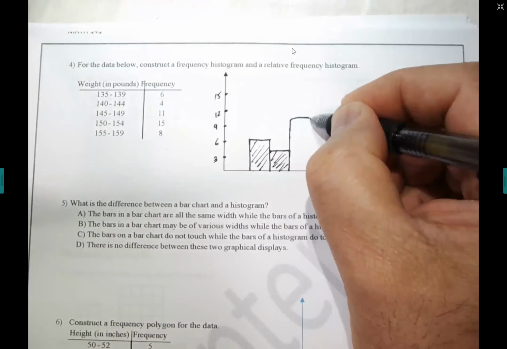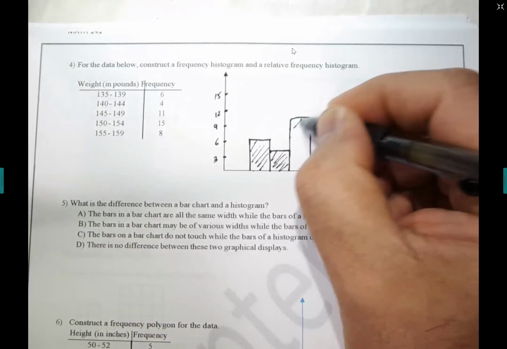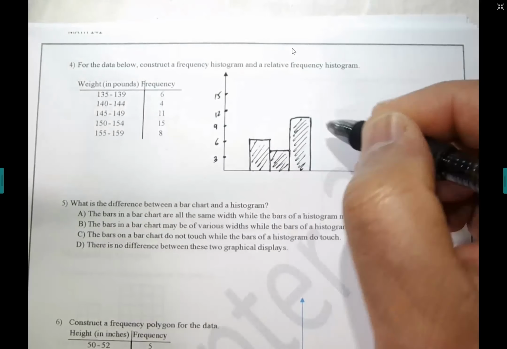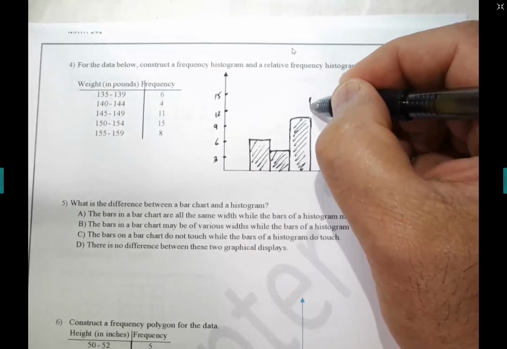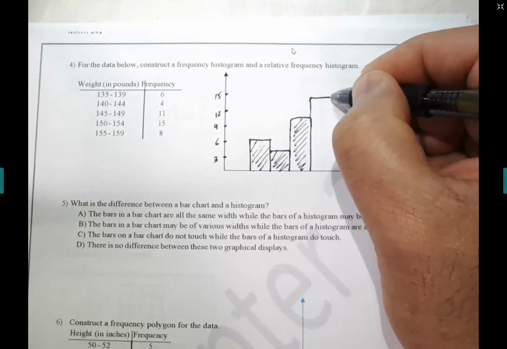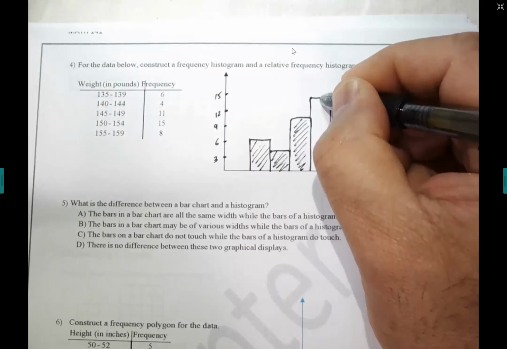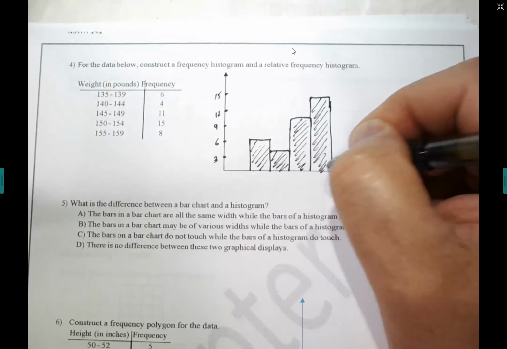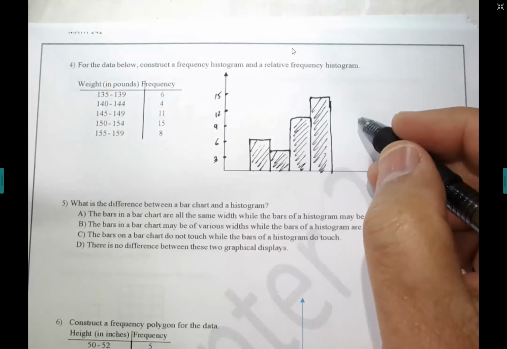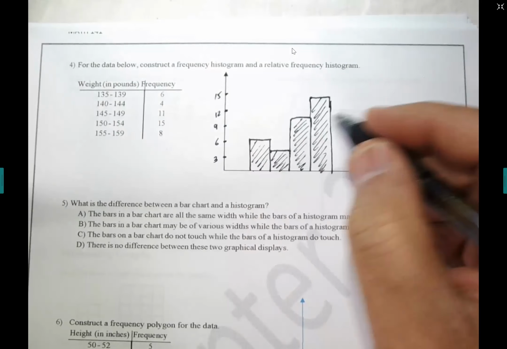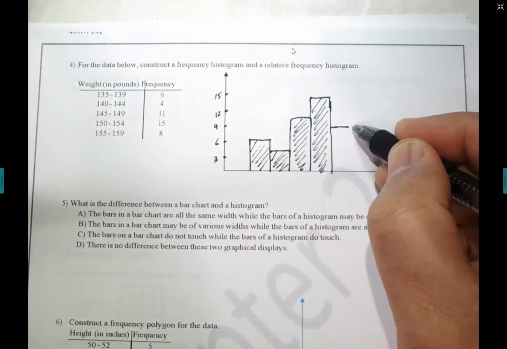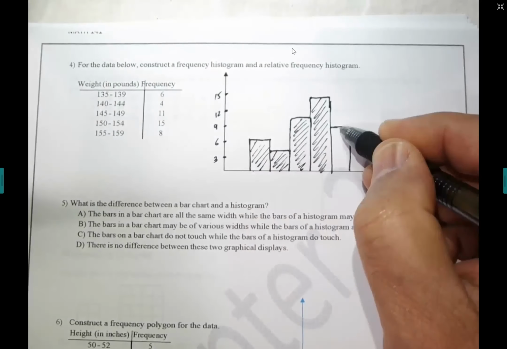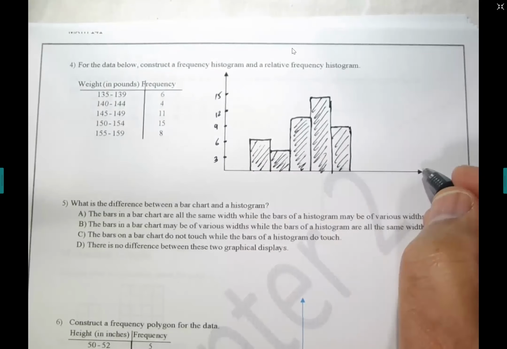I'll try to be as consistent as possible. Next one is 15, that's gonna go up to 15. Excel can do this, or StatCrunch in a second. And 8, it's a little bit below 9, right here. This is the weight here. You label that as a weight, and this is the frequency.